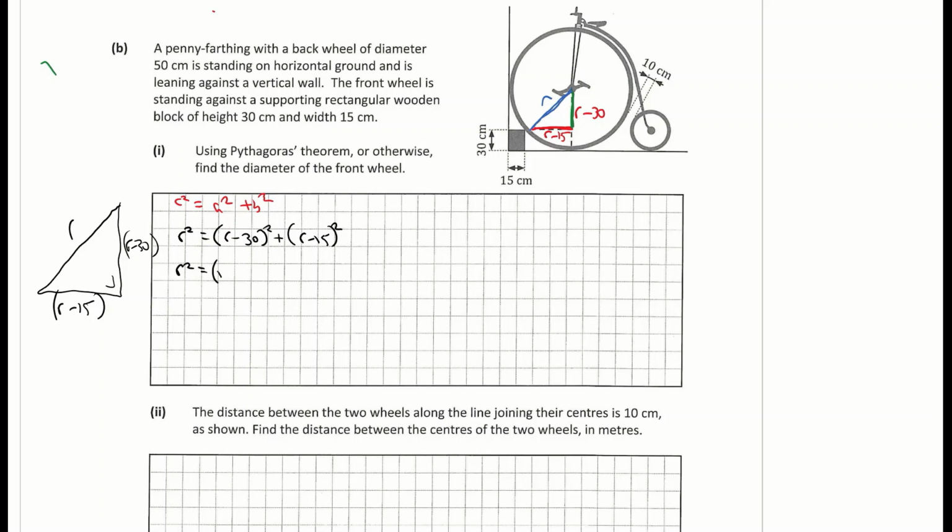Multiplying out my brackets here now, so it's squared, so I have to times them by themselves: plus or minus 15 by plus or minus 15, which is going to give me r squared equal to first term by second bracket, second term by second bracket, and then I'm coming to the last two brackets, so it's r multiplied by r minus 15, and then minus 15 multiplied by r minus 15.